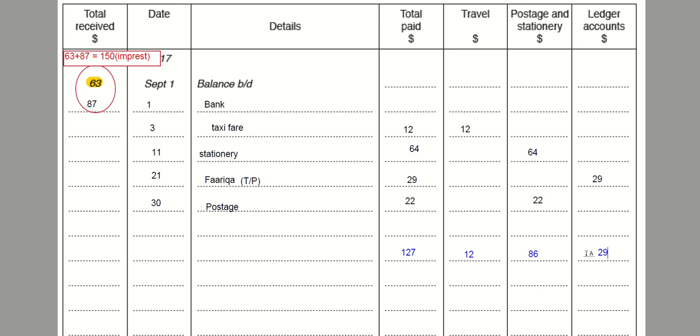So basically $127 have been paid out in petty cash out of the imprest of 150. So we can balance the petty cash book by subtracting the two. So 150 minus 127 will give us the balance. So on 30th, the balance CD in the petty cash book would be the petty cash still with the petty cashier. So that's the cash left in the petty cash box. So 150 minus 127. So he's left with $23.